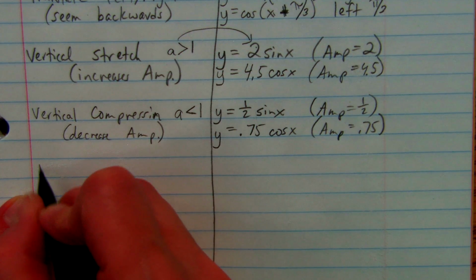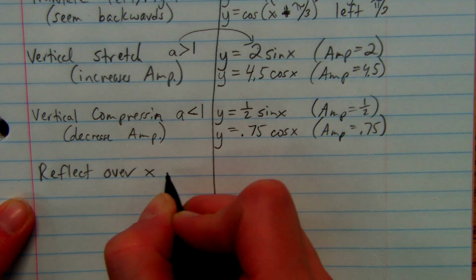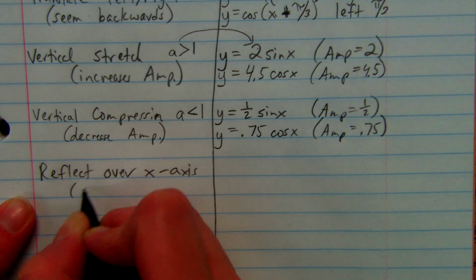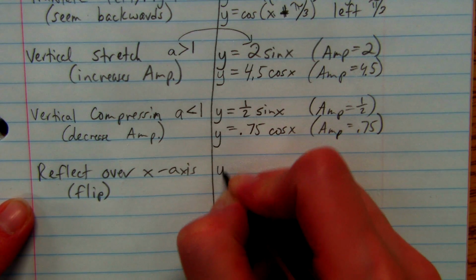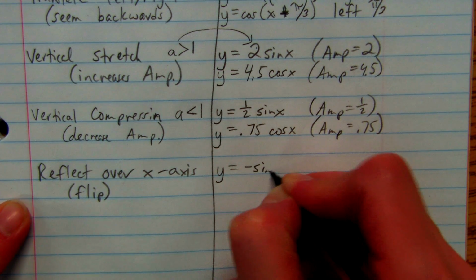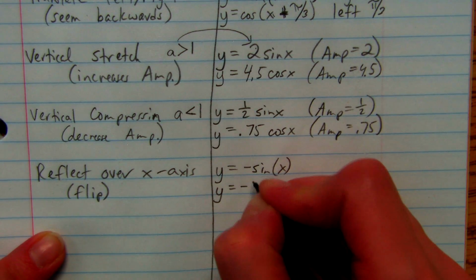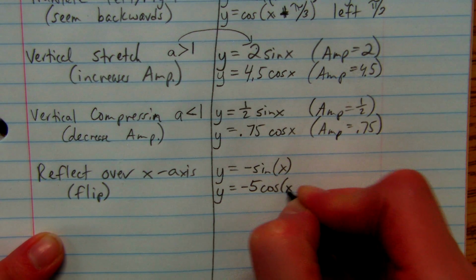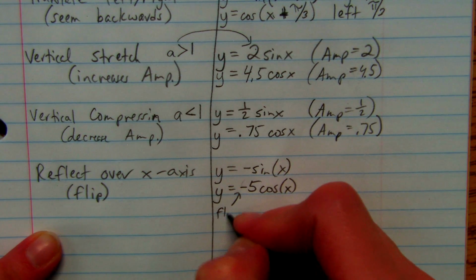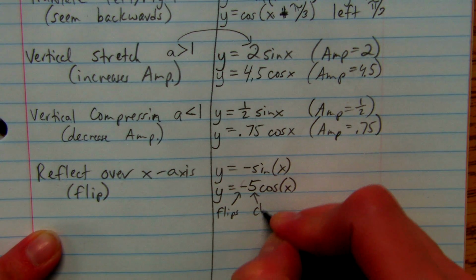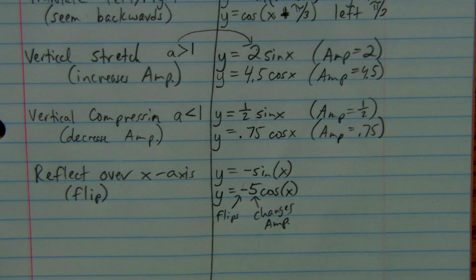And then one of the things that we learned is how to do reflections. So if we're going to reflect over the x-axis, so basically this is when you're flipping it, you put a negative in front. So I could have y equals negative sine of x, and it can be with an amplitude number. I could do like -5 cosine x. If this number is negative, that flips it over. So this flips it. This part changes the amplitude, and they just kind of go together.